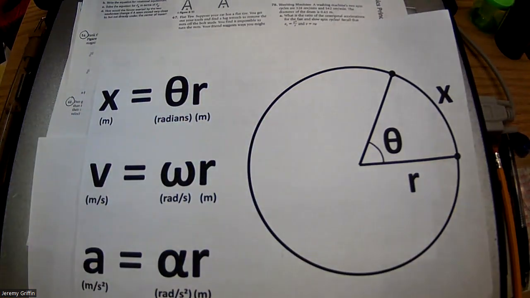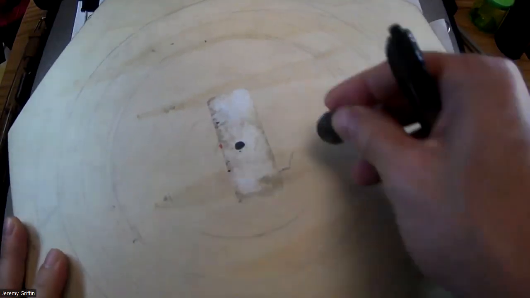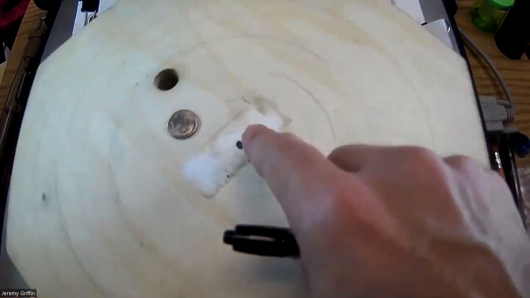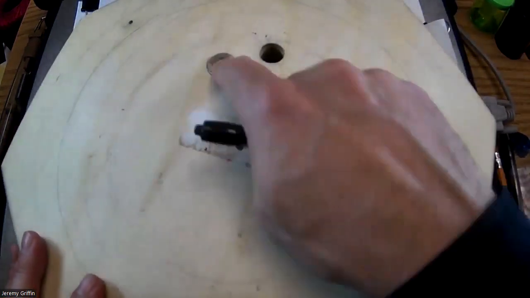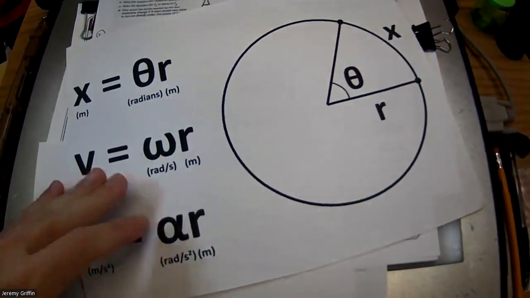Here, I'll give you a visual real fast. You guys remember this right here, right? If you're close to the center, you're not moving that far for one rotation. But if you're way out here, woo, you move a long distance, right? And that's proportional to the radial size. So let's break that out.